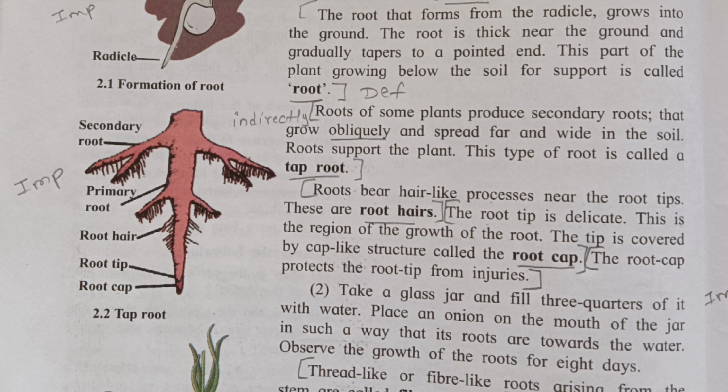Roots of some plants produce secondary roots that grow obliquely. Obliquely means indirectly, not in a particular direction, and spread far and wide in the soil. Roots support the plant. This type of root is called a taproot. Mark this definition.